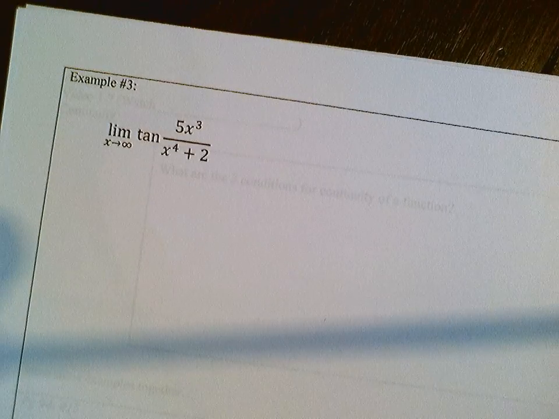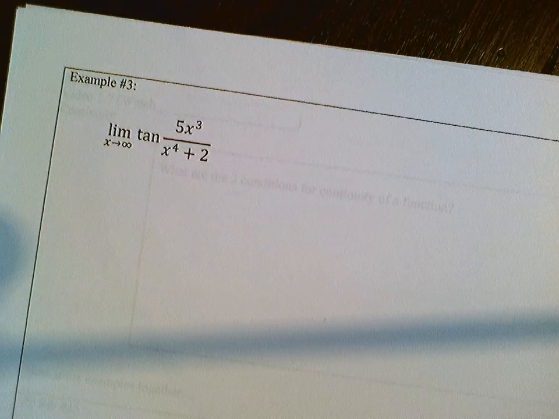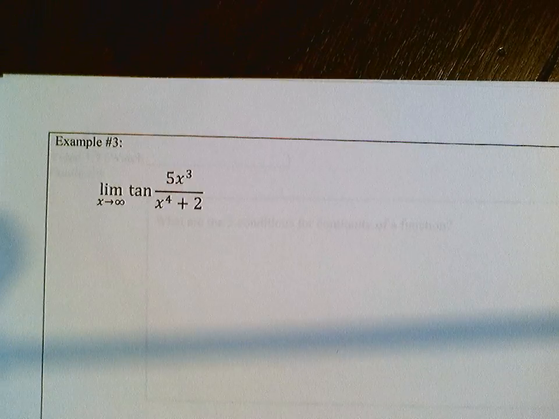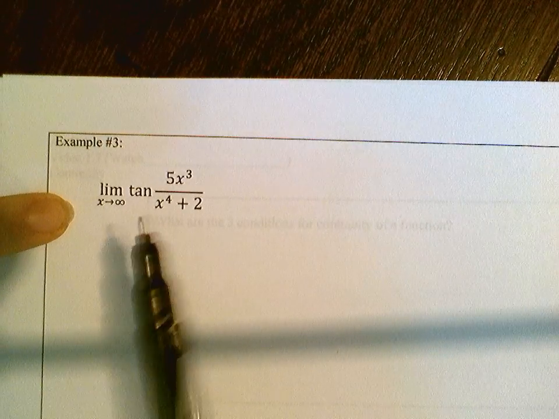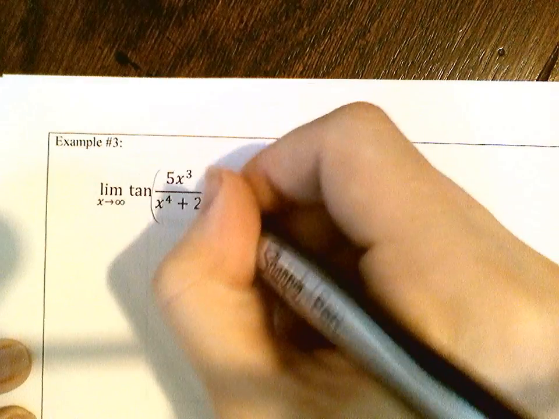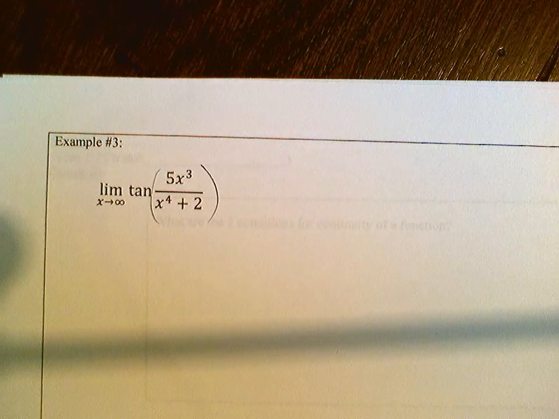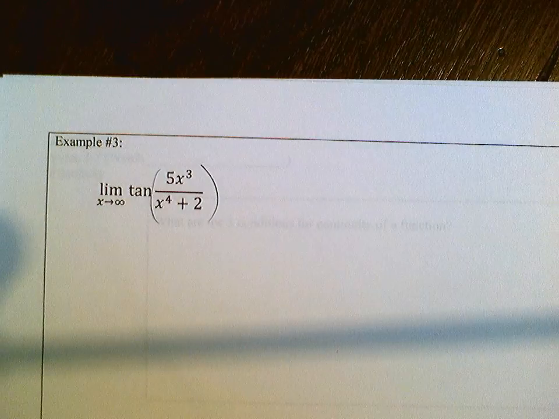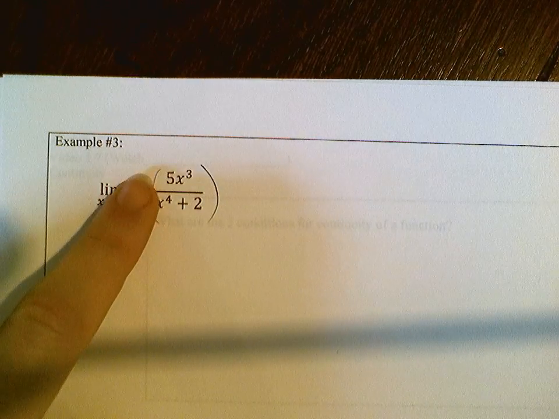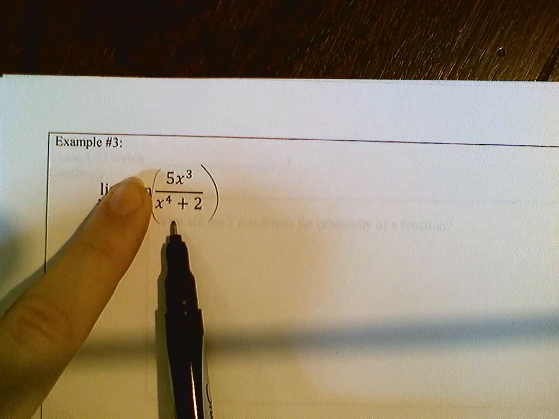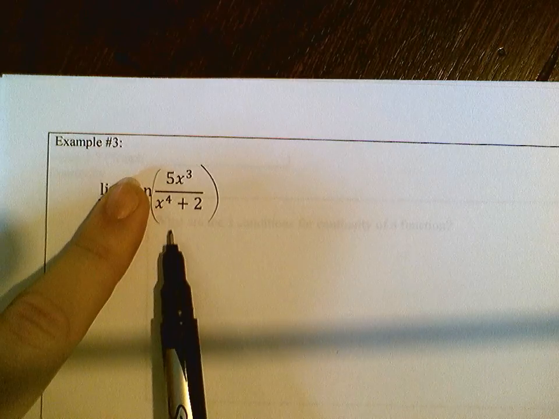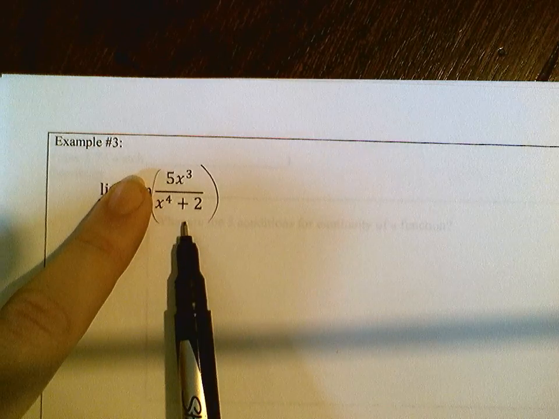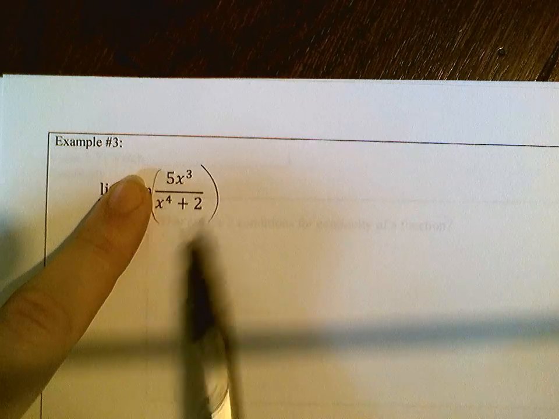The end behavior model, guys, also works inside of other functions. So here I have a composition of functions. I'm doing the limit as x approaches positive infinity of tangent of this inner function there. If I did not have the tangent there, I could use the end behavior model, which works when x is approaching positive or negative infinity, and only works then. I don't think I was clear about that. I could use the end behavior model on this. This is where all the change is happening.